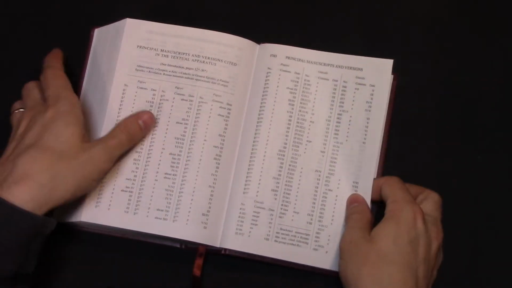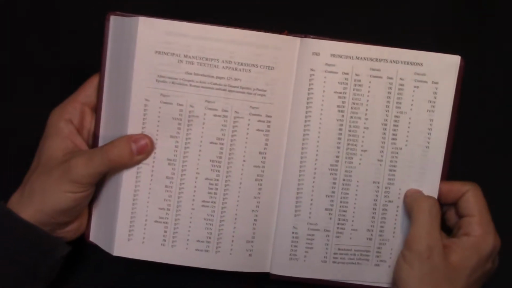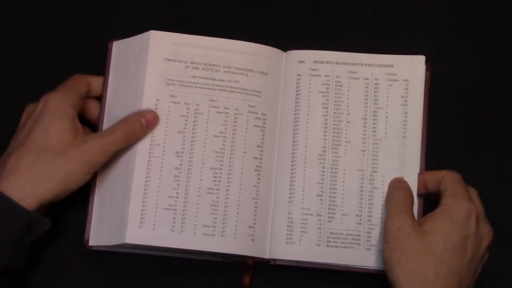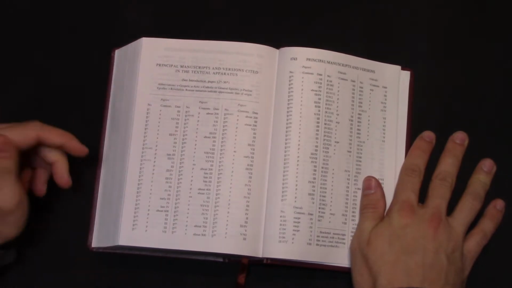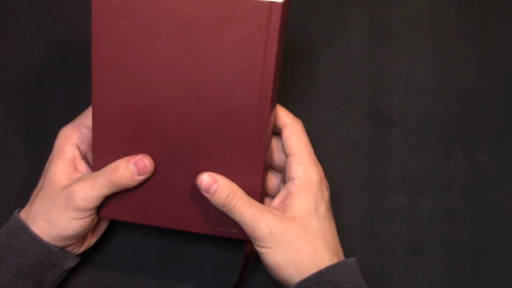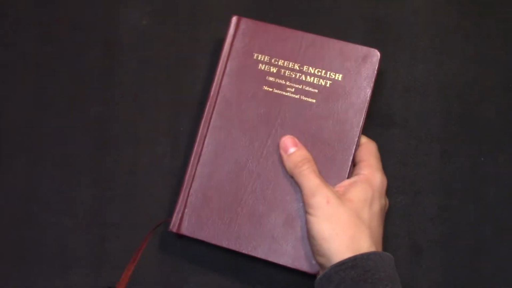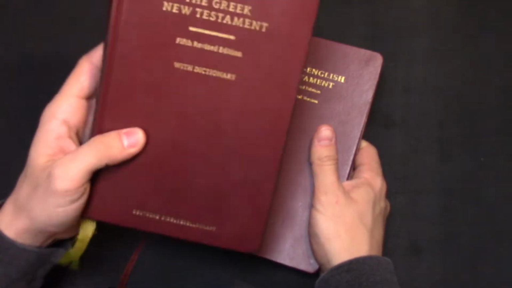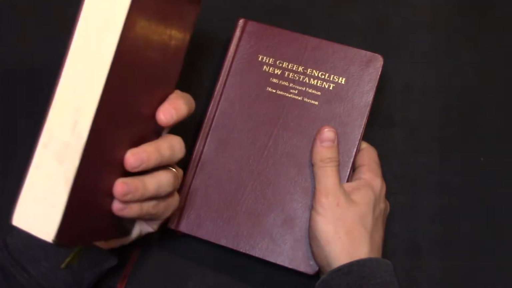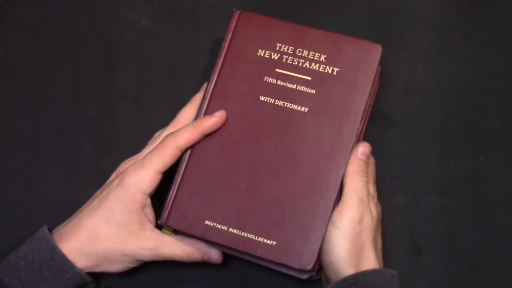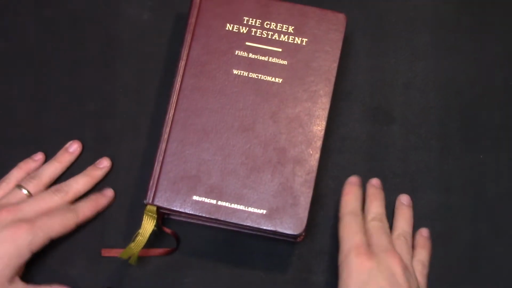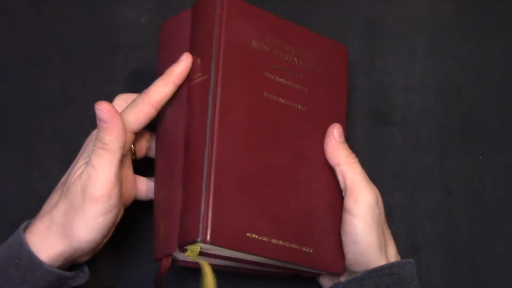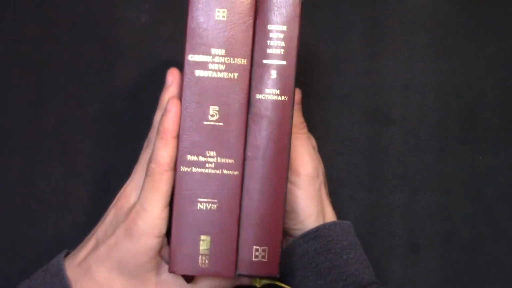So here are the principal manuscripts and versions cited, which is something you're really going to want if you're using UBS 5. And it's interesting to see that they've actually printed it in here instead of giving you a little card like they usually do. In terms of the binding and the outside of this, it's very similar to what you're going to get with a UBS text. So this is my UBS 5th edition with dictionary, and you can see they look very similar. The size, in terms of the footprint at least, is identical. No differences at all, except of course this one's quite a bit thicker.